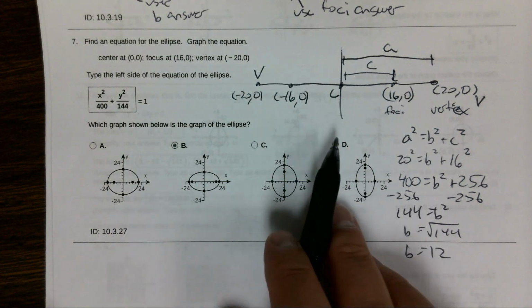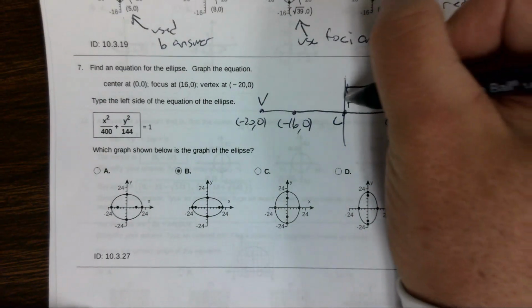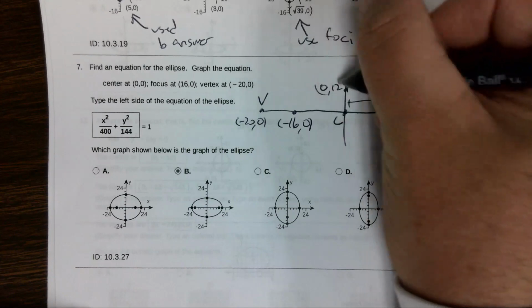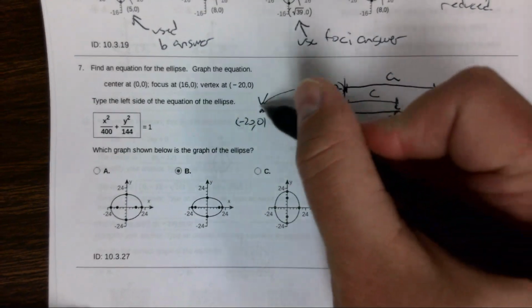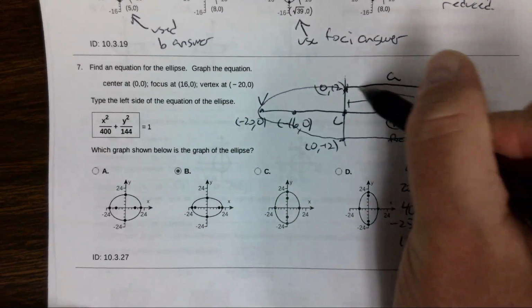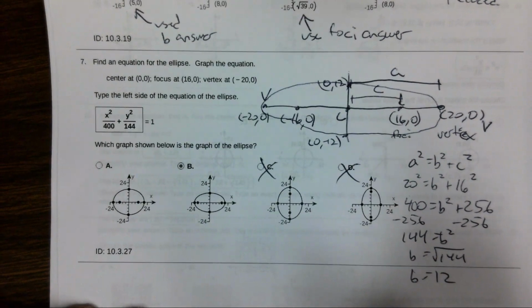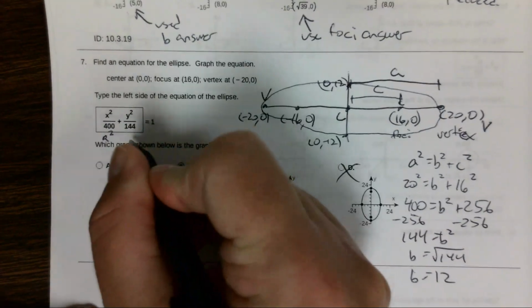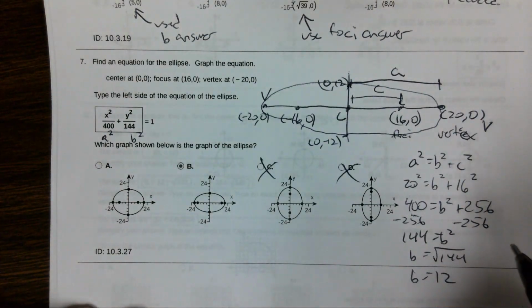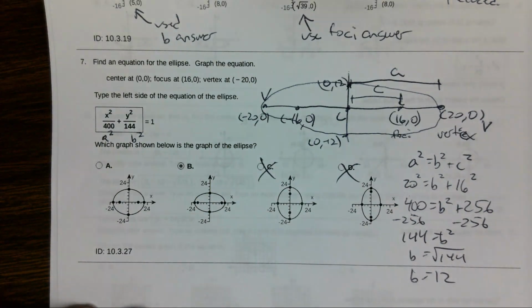Now, because it is horizontal, well, let me go ahead and graph it. Like the 12 goes up here, shorter than the 16. And then 0, negative 12. Okay, so it's not vertical, and what I was saying was a squared was 20 squared, which is 400, and this is b squared, which was 144, because b was 12.